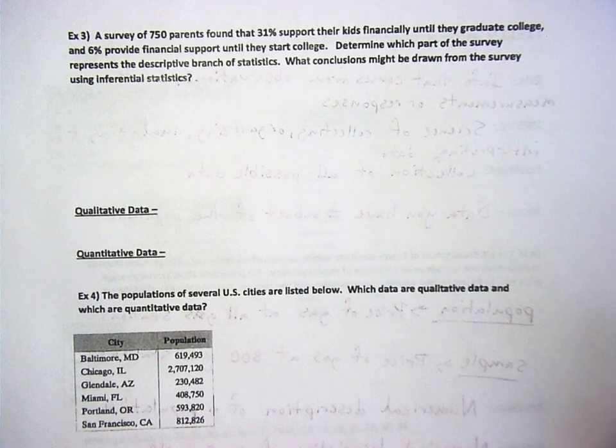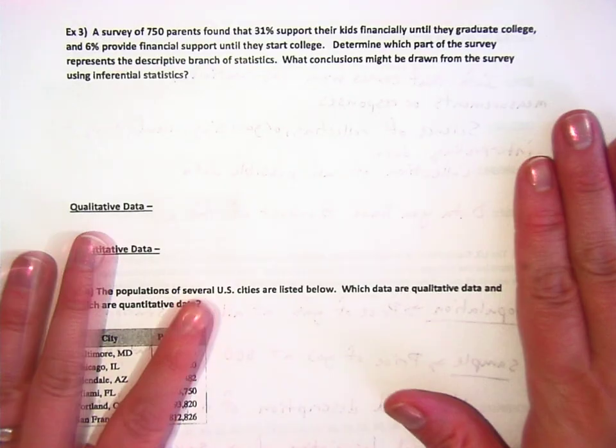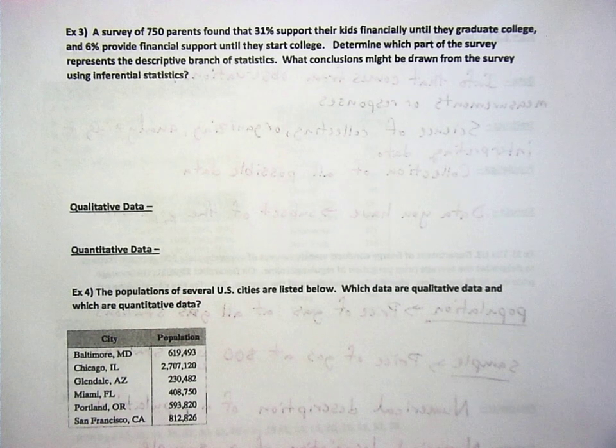Speaking of, let's look at this one, example 3. How do you feel about the speed we're going through this? Overwhelmed yet? Sweet.